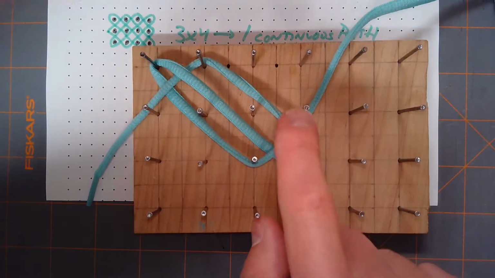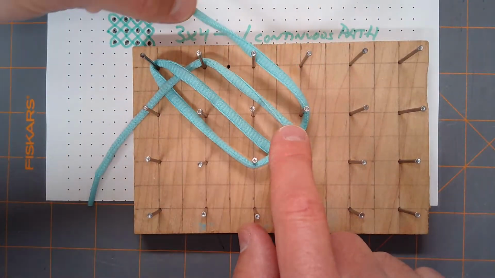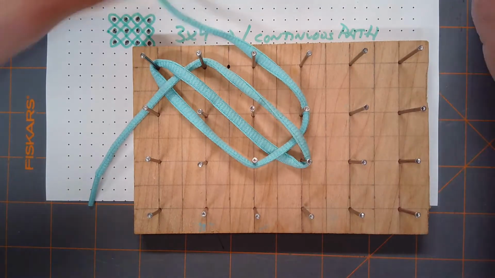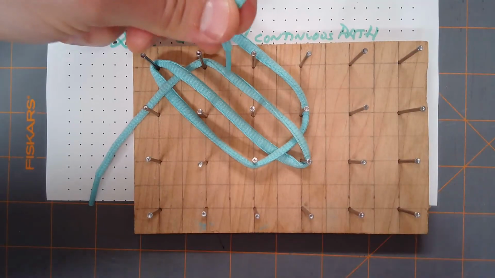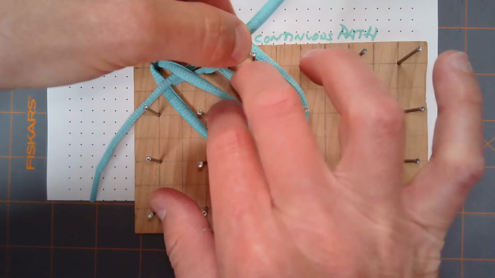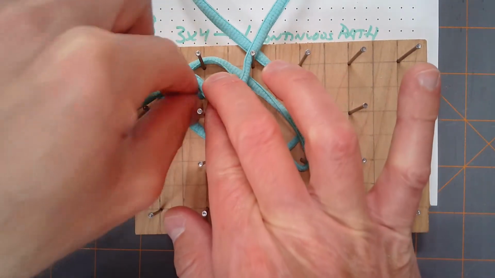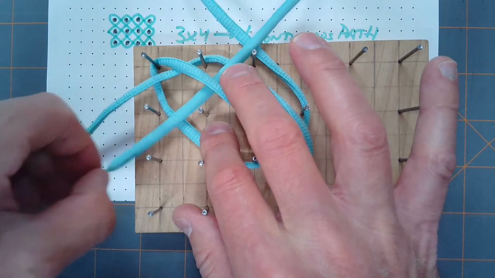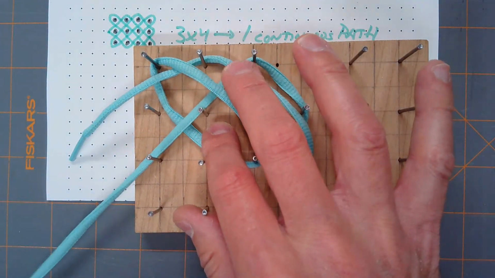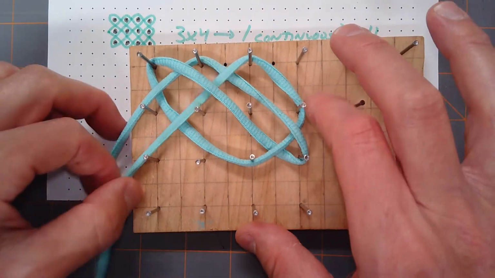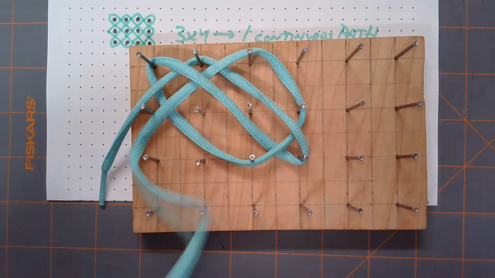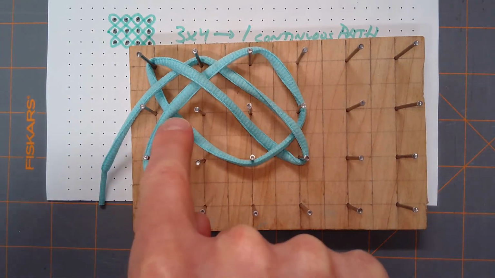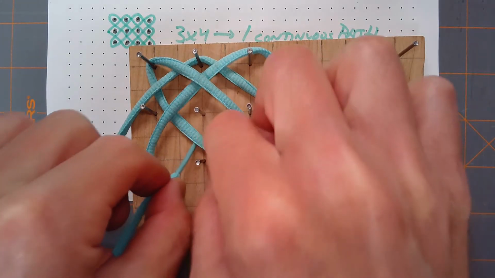All right, so now this peg here, I'm going to make a 90-degree turn, another 90, but now I just went under, so I'm going to go over, under, and then over again. So now at this peg here, I need to make that 180. I just went over, so now I'm going to go under.